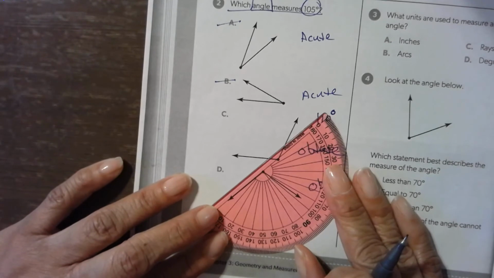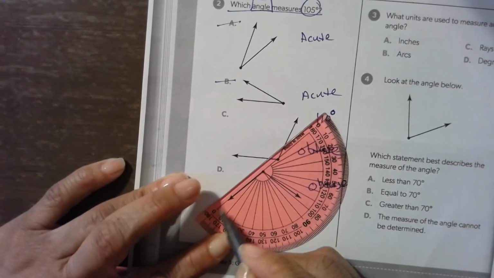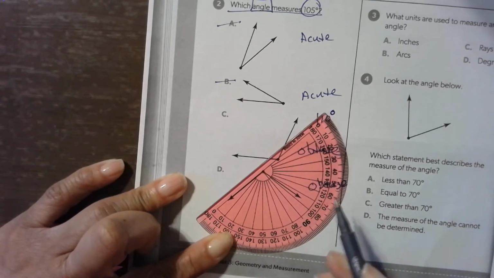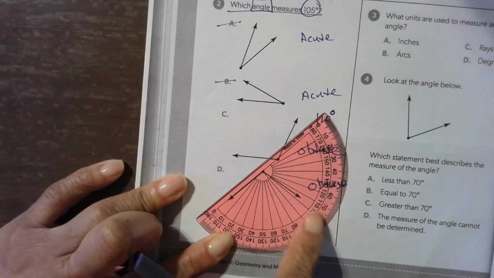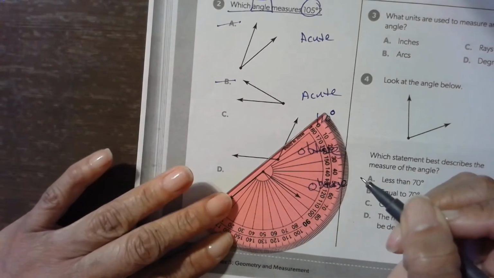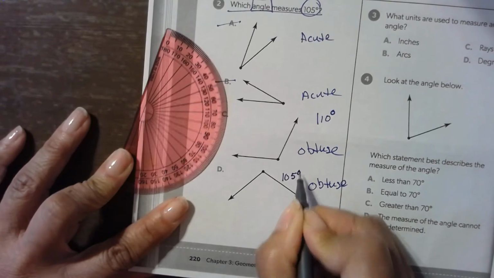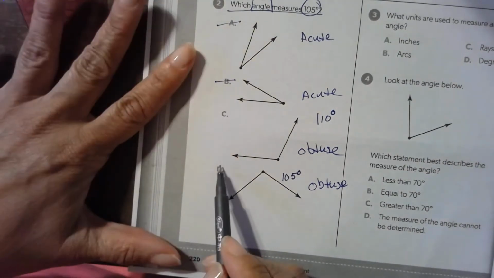So I'm going to measure the other angle. This base is going to this 0. I'm going to look up, count up, and it looks like it is right between 110 and 100. So this one is probably 105 degrees. So our correct answer would be D.